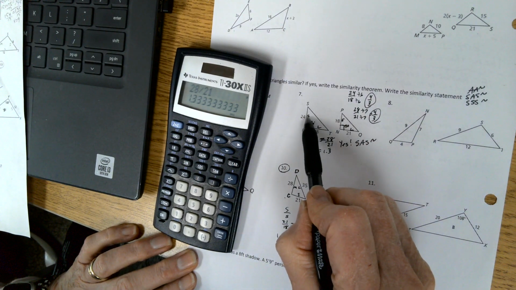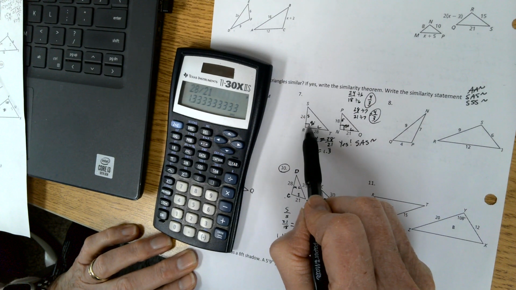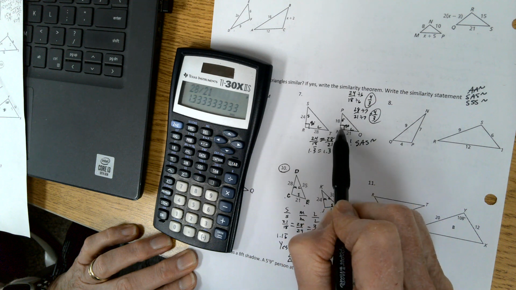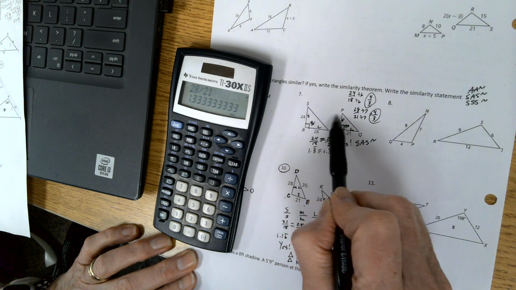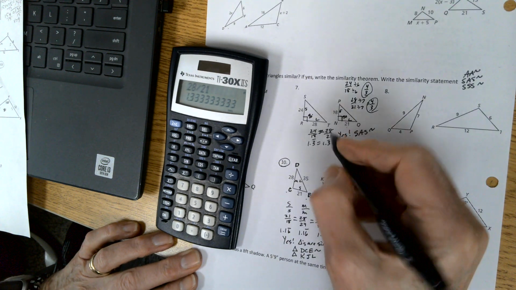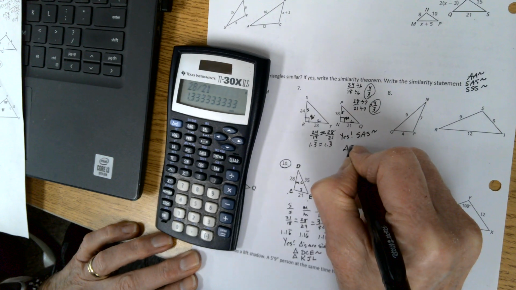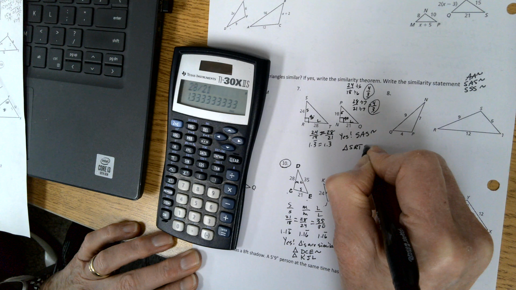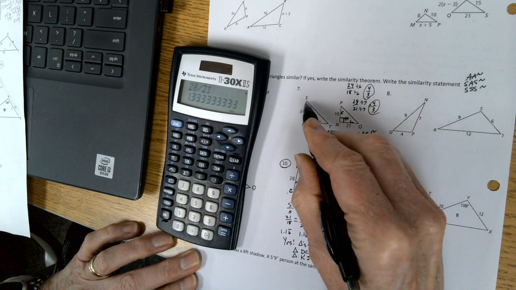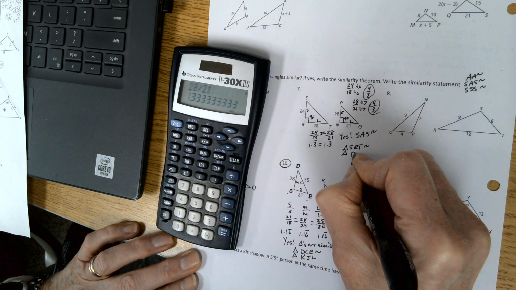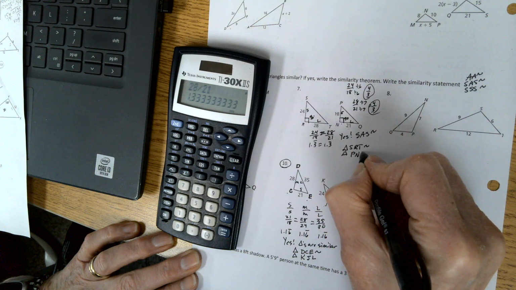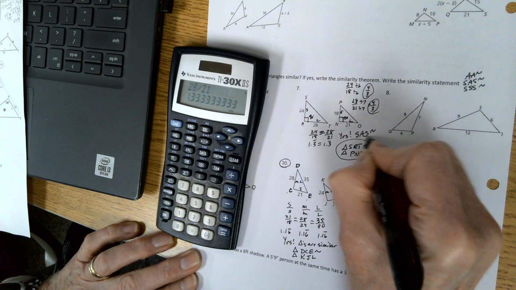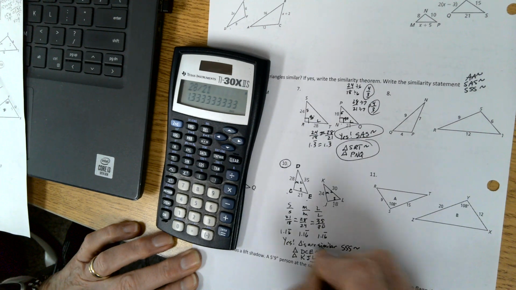And notice I'm going short side, 90-degree angle, long side. Short side, 90-degree angle, long side. This is just to translate. We're sliding them over, so these are easy to match up. Triangle SRT is similar to triangle. S matches up with P, R with N, T with Q. Okay, so there's our answers. This is how you do them.